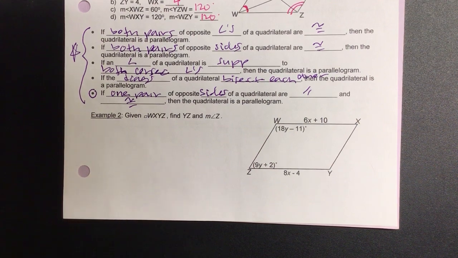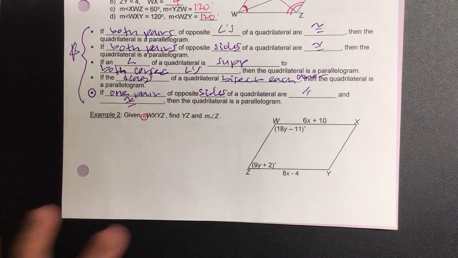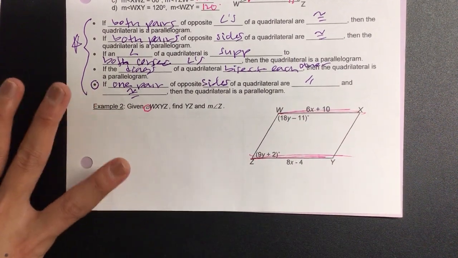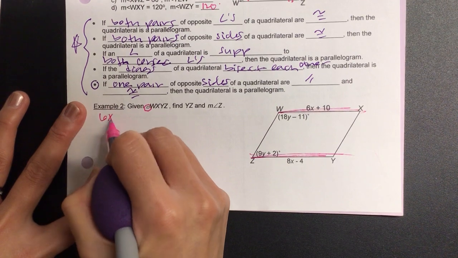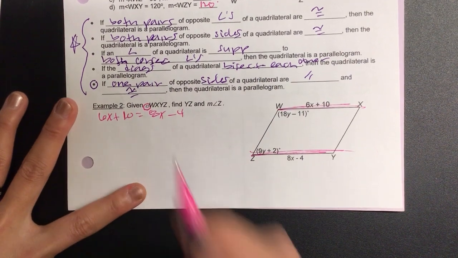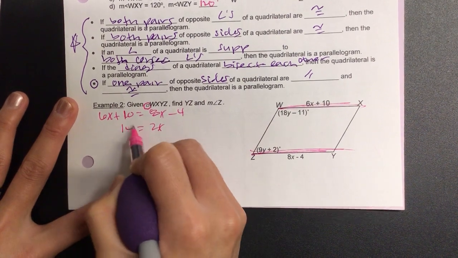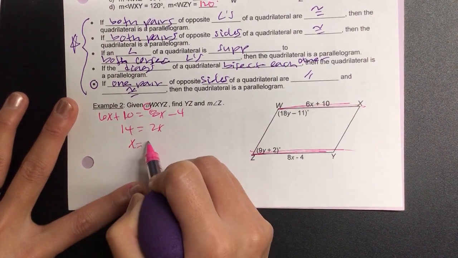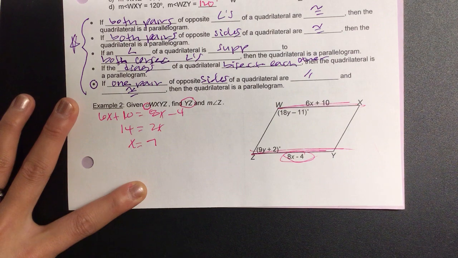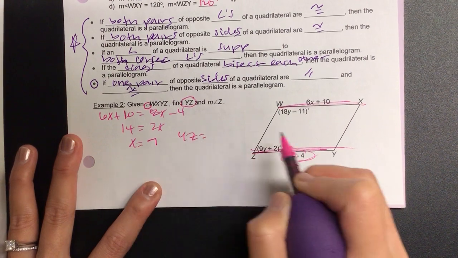So for number 2, what does this symbolic notation mean again? We have a parallelogram. So let's see. We know the opposite sides are what to each other? Parallel and congruent. So let's set them equal. That's a 10, by the way. So if I solve for x, we get 2x equals 14. How many is my x? 7. And it says to find the measure of YZ. So here's YZ. So 8 times 7 minus 4. 52. Boom.